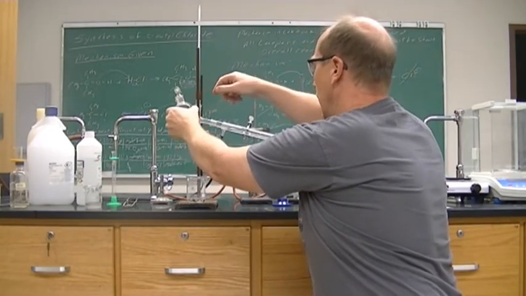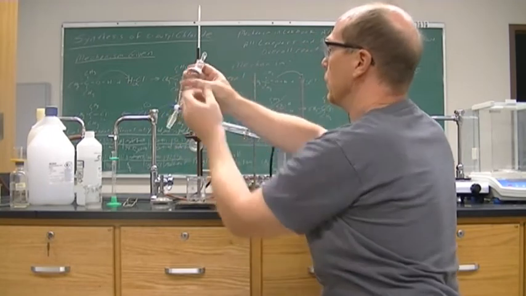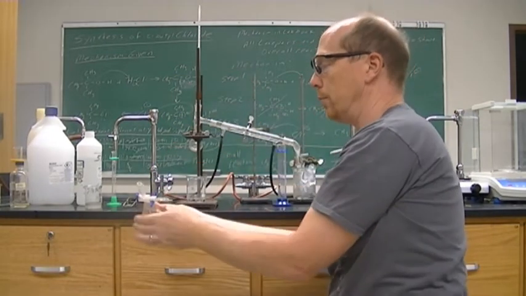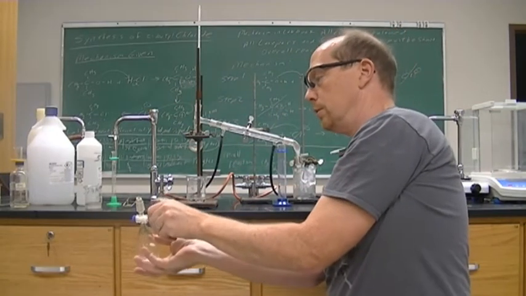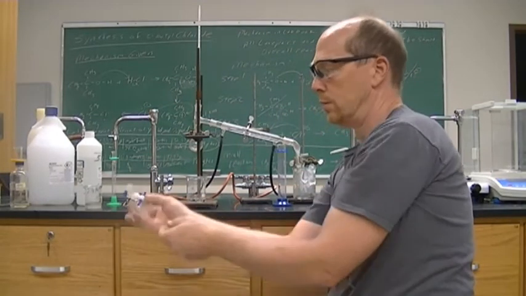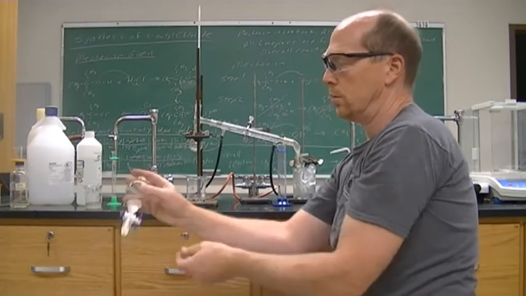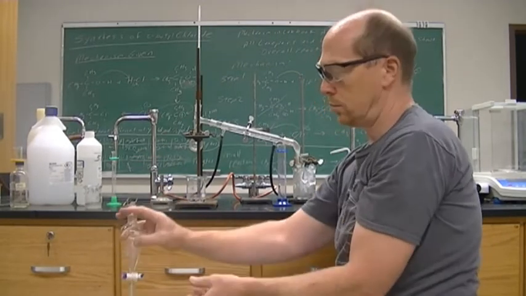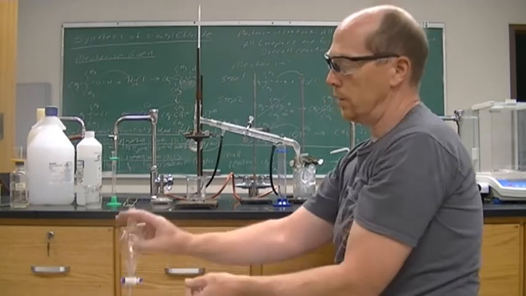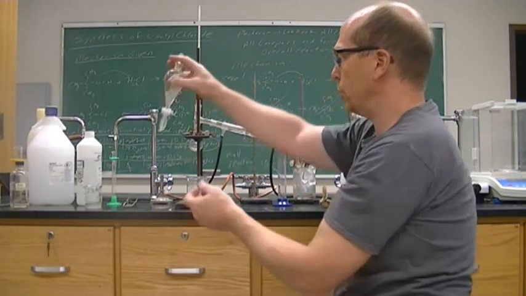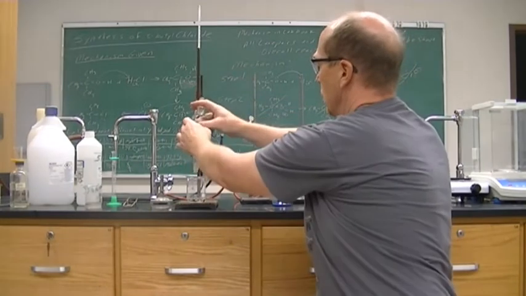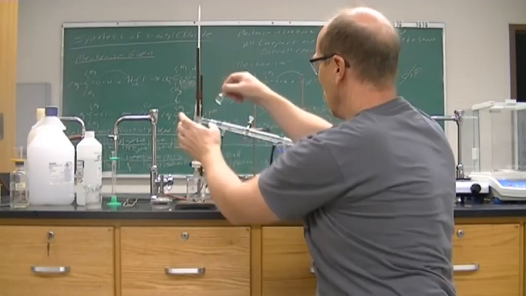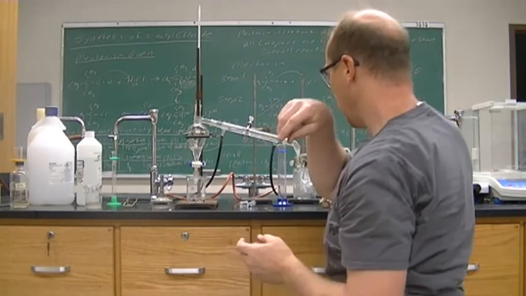All right, so this is the last washing with water. Get this lined up correctly. All right, so it's lined up correctly. And this is how you wash a liquid. All right, and so that is our final washing. Once we separate this, we're going to then dry it.